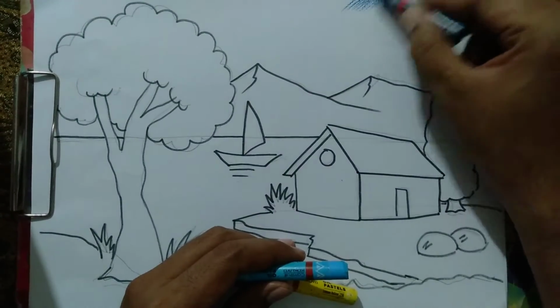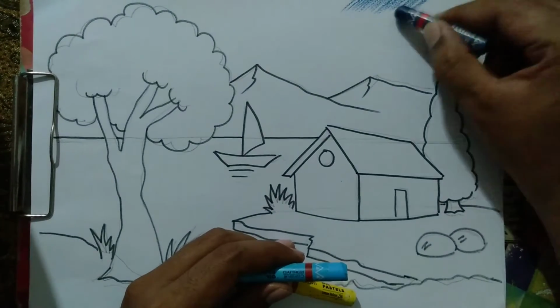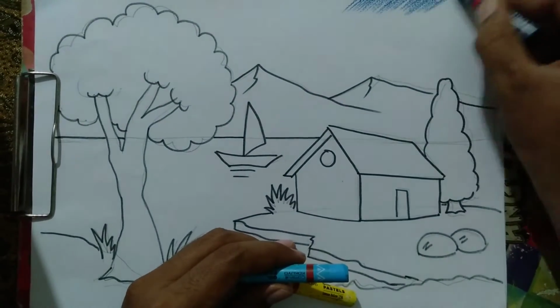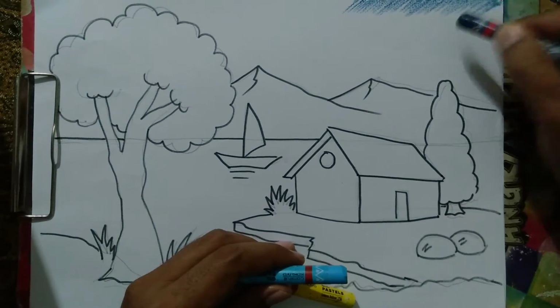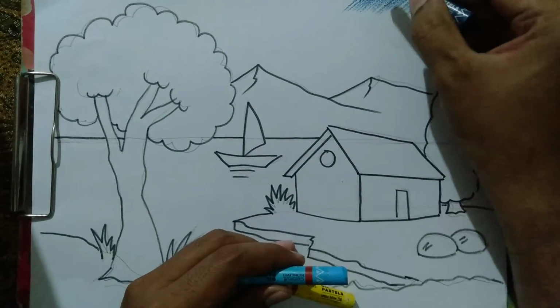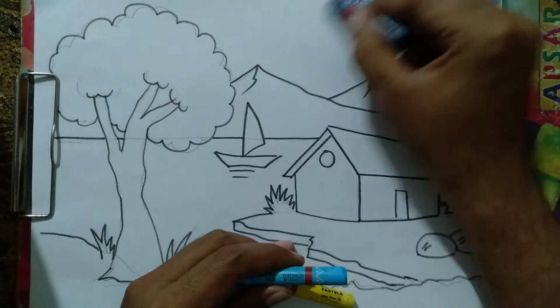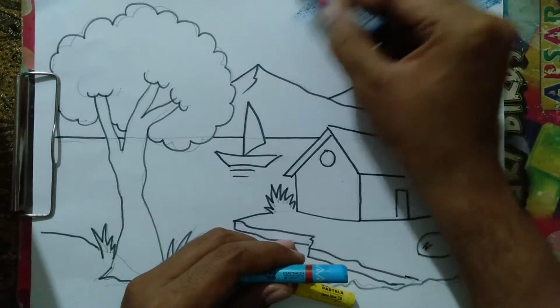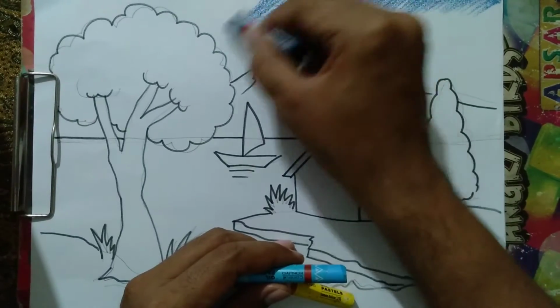I am spreading dark blue in one particular angle like this. Always I am starting here and taking down, everywhere till the end. This much portion I am doing.